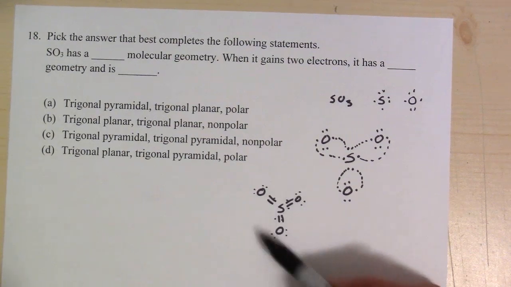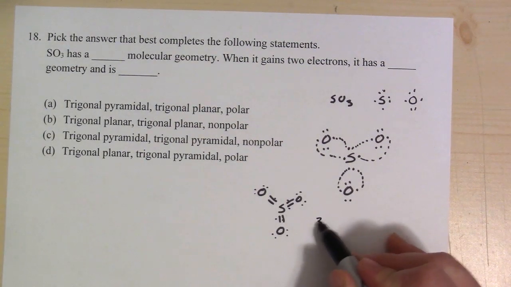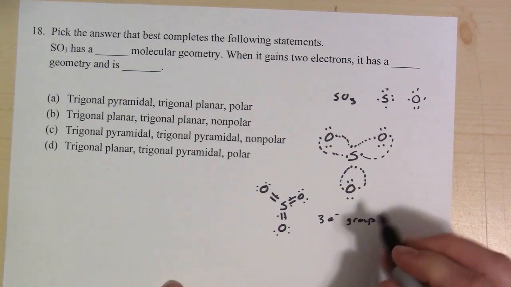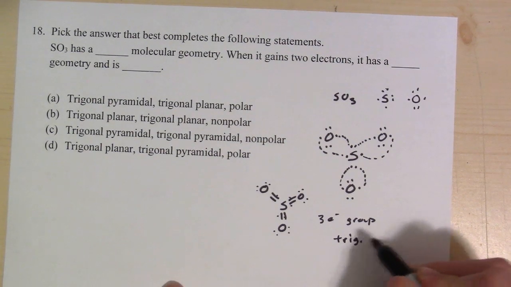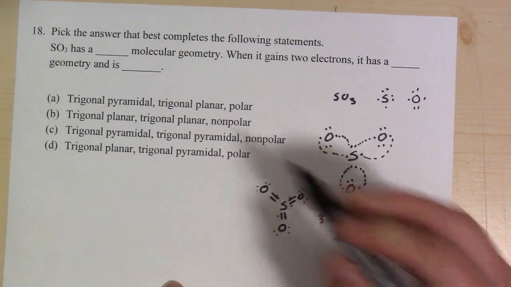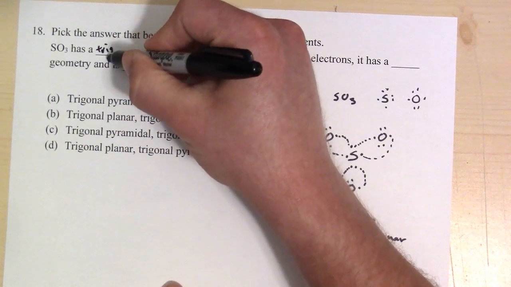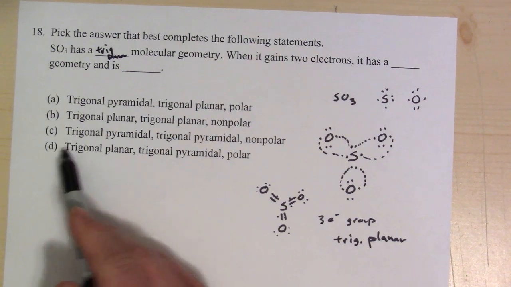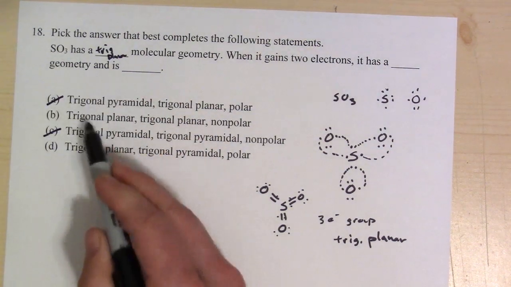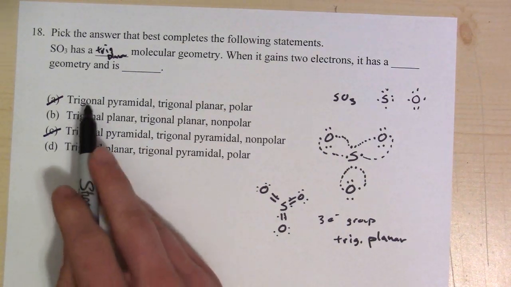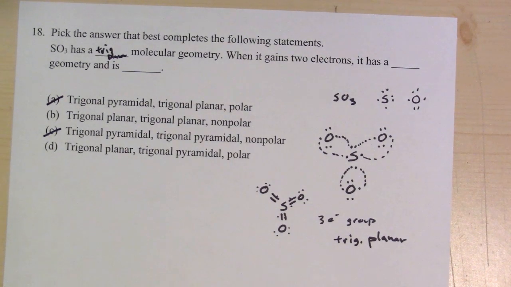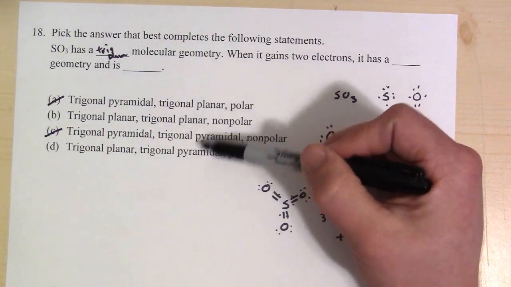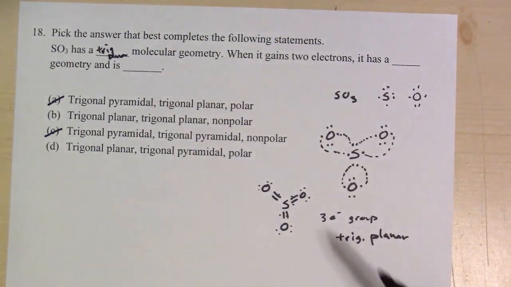So sulfur with 3 oxygens, that's going to be 3 electron groups. When you have 3 electron groups, those are going to be trigonal planar. So that's what we'll have here, trigonal planar. That means our answer will either be B or D, as the first option for A and C is trigonal pyramidal. That is not what we have. So then we need to choose what the next one will be, which is either trigonal planar or trigonal pyramidal when it gains 2 electrons.